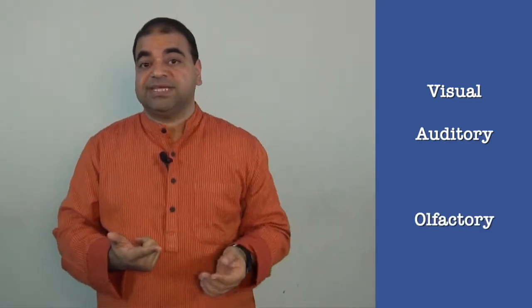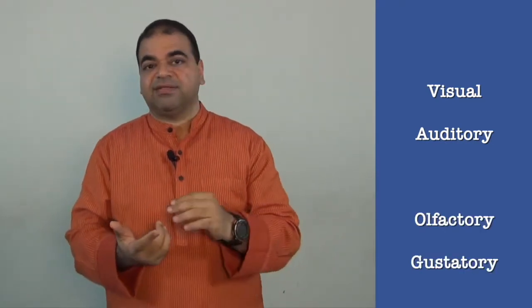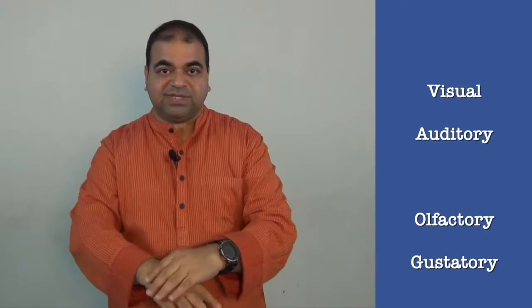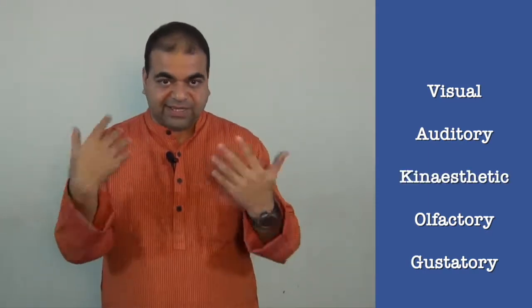Before we go to how people process information, let's first understand how do we take in information. Now, what are our input channels? Our input channels are our five senses, which is our sense of sight, which is visual, sense of hearing, auditory, sense of smell, olfactory, sense of taste, gustatory, and the sense of feel, which is kinesthetic. So visual, auditory, kinesthetic, olfactory, gustatory.